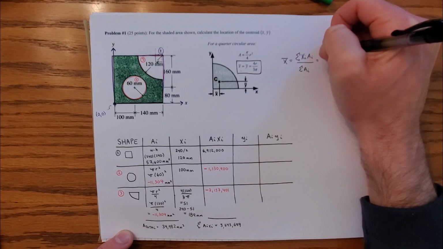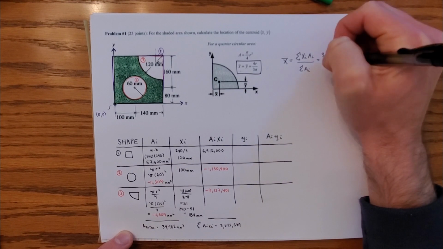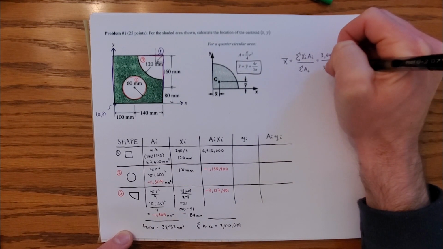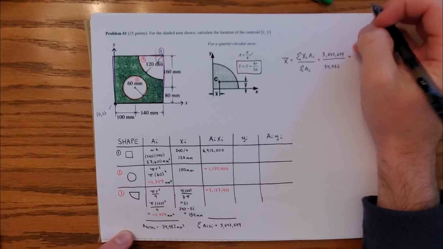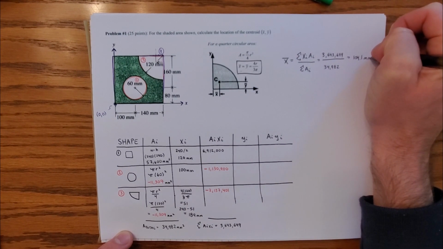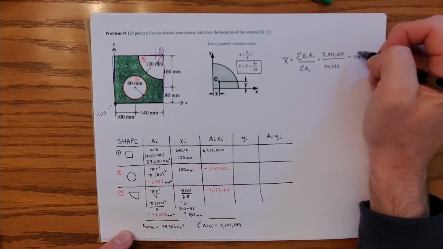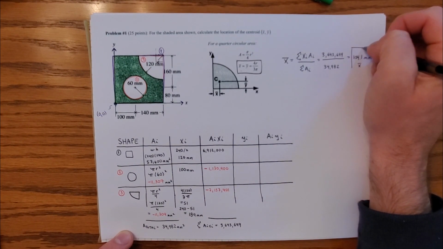So now we'll plug in 3,643,699 divided by the area, 34,982. And this gets us a value of 104.1 millimeters for our x bar.